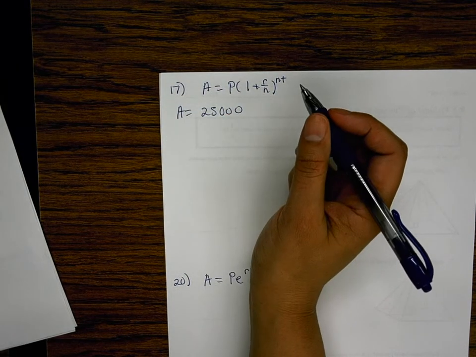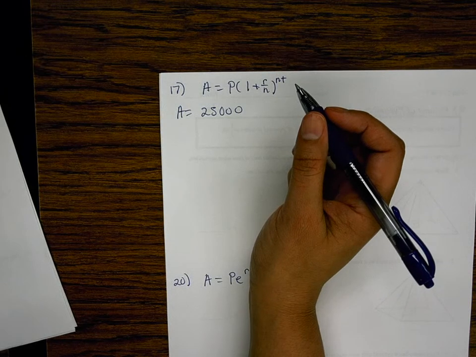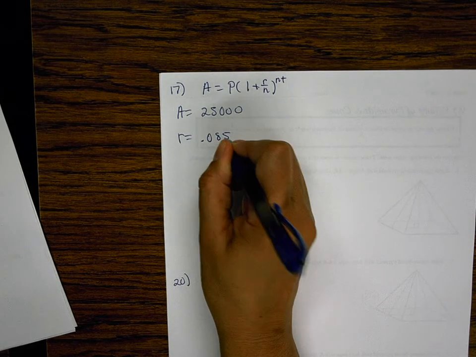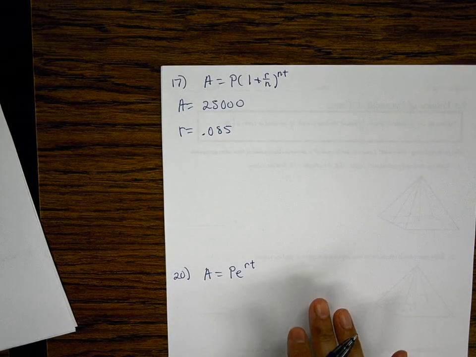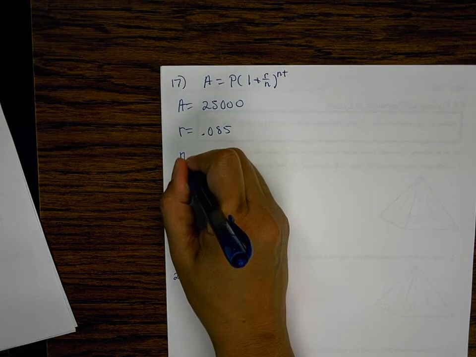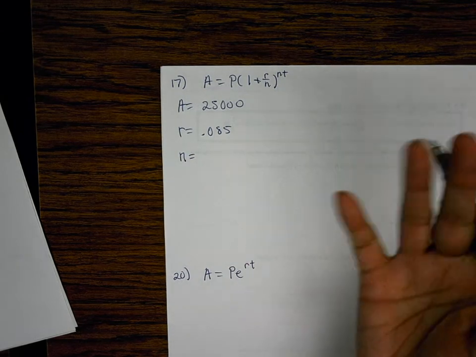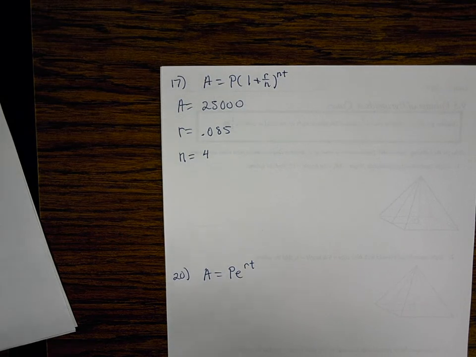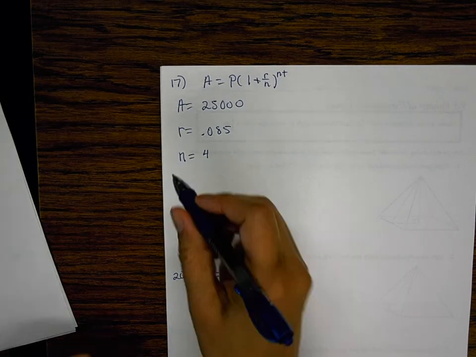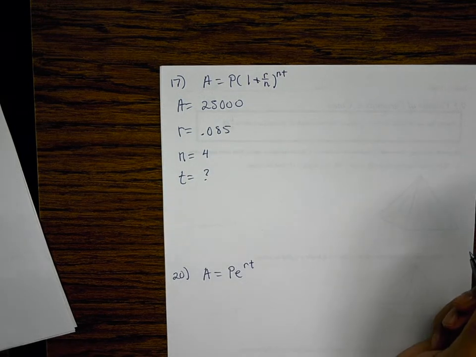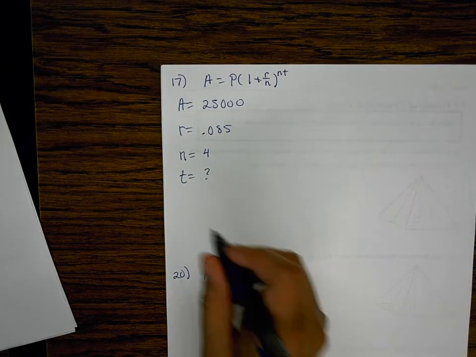Okay, at an interest rate of 8.5, so move your decimal over, that's 0.085. Compounded quarterly, that means a quarter, 4 times a year. Okay, what else is given? How long does it take? How long? We don't know, so that's what we're looking for. How long does it take for the investment to quadruple in value?